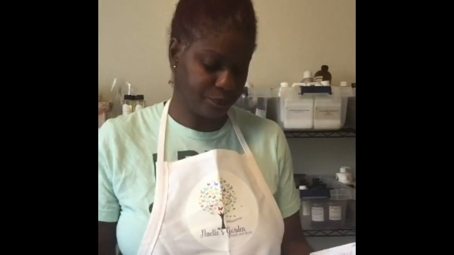In soap making, again, because it is a sugar, it's going to really speed up and accelerate that soap making process in your soap. So if you're going to use honey, molasses, or maple syrup in your soap, you really need to be prepared to move quickly.